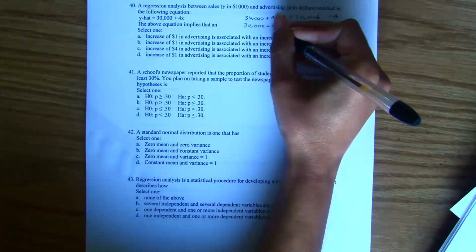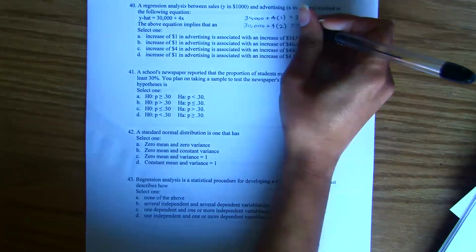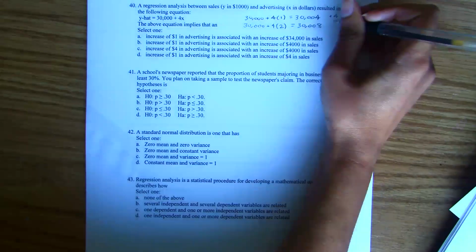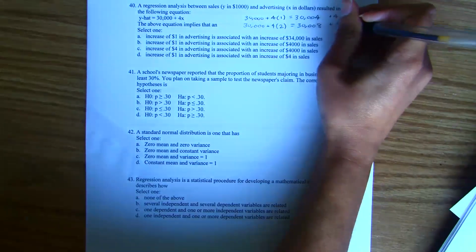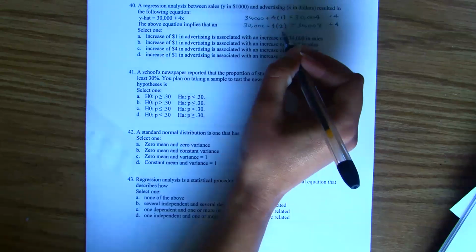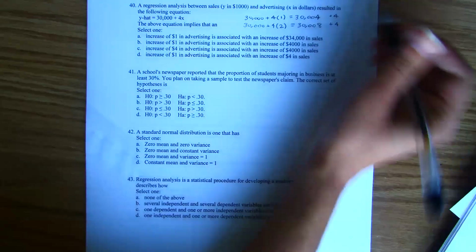So this is going to be 4 times 2 is 8, right? So 30,008. So again, adding 4. So if we were to do 3, right, add 1 to 2, and so on and so forth, we're going to keep on adding 4, 4, 4.